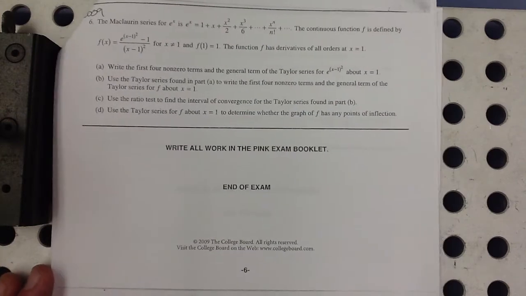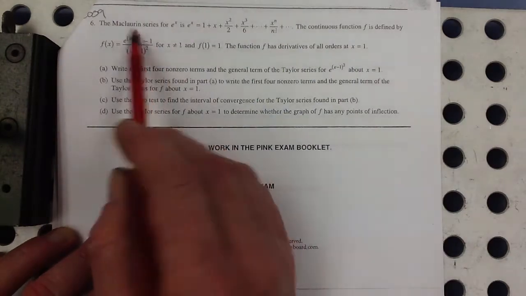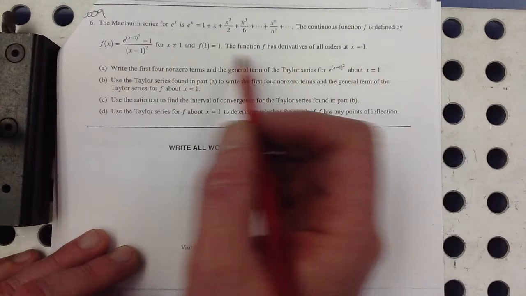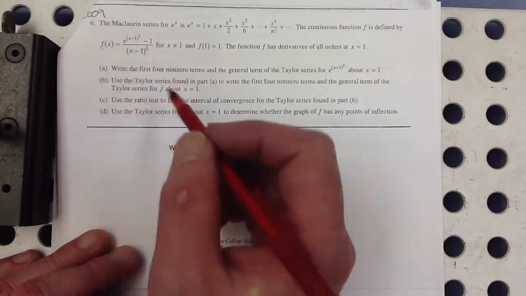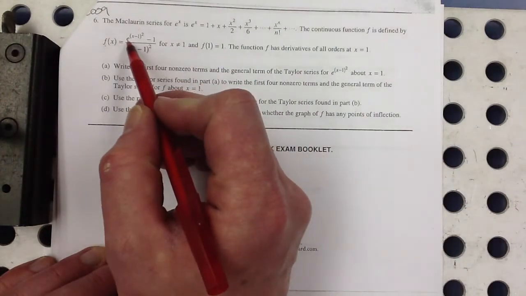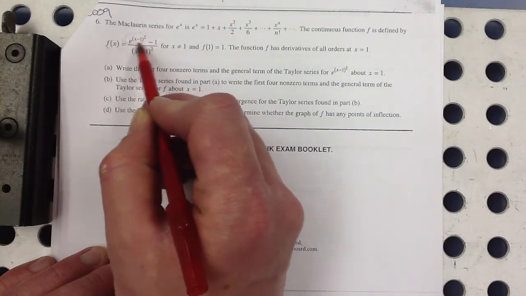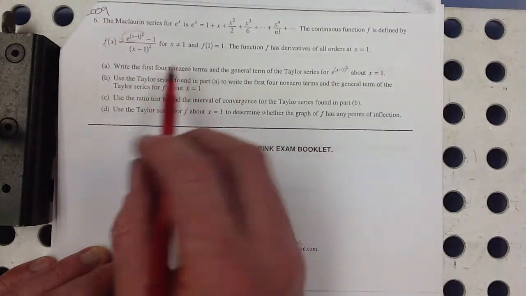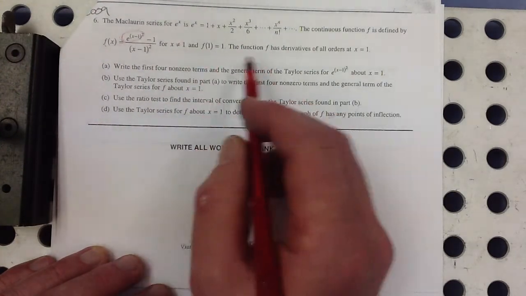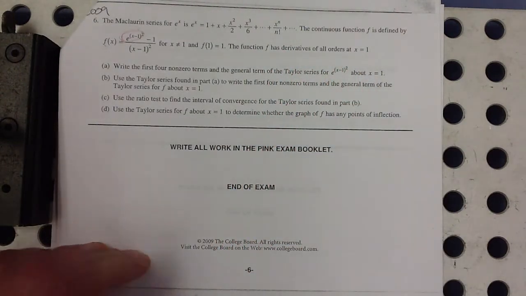2009, number 6. If it's a number 6, good chance it's a sequence series problem. Alright, the Maclaurin series for e to the x is this. We knew that. The continuous function f is defined by this crazy thing. Now you've got to think we're in series manipulation mode here, so we're probably going to be finding the series for this part and then doing some manipulation with that. But this thing right here could be replaced with a series, when x is not equal to 1, and f of 1 is equal to 1. Function f has derivatives of all orders at x equals 1.